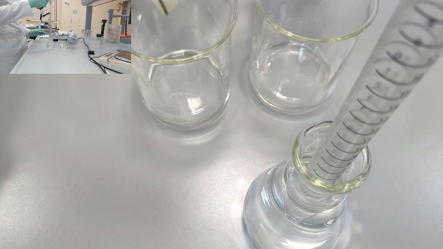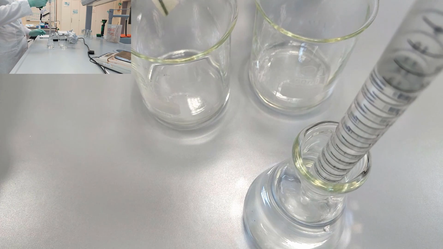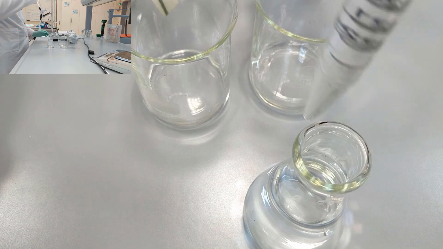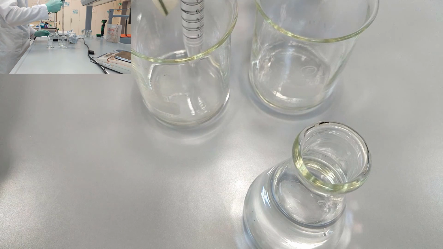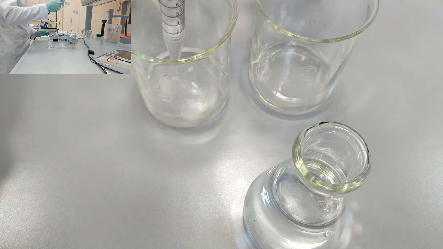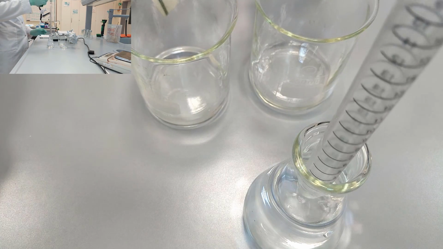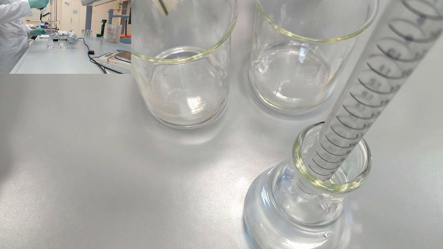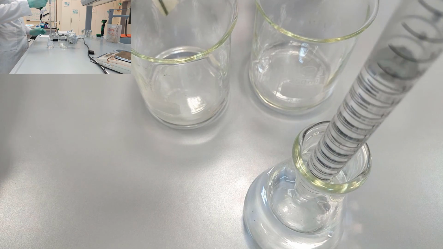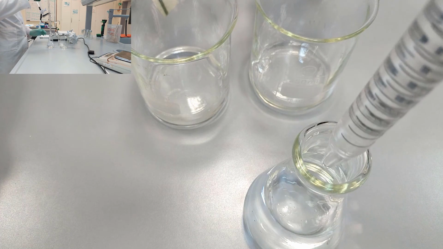So again, we need 15 milliliters to dilute the 1.2 molar solution to 0.8 molar solution. And we need 40 to dilute it to 0.4 solution. In this case, we take twice 20 milliliters.